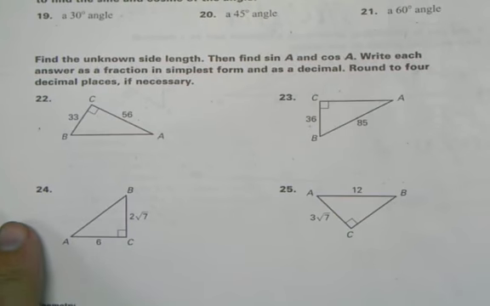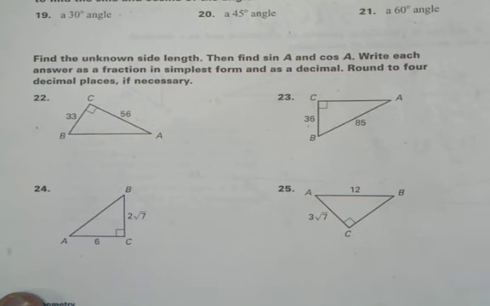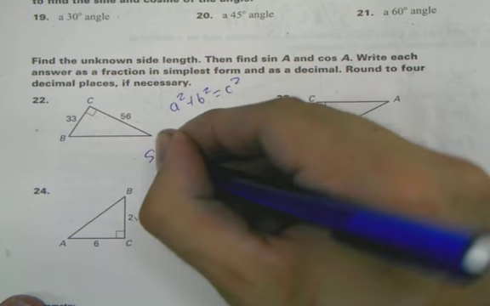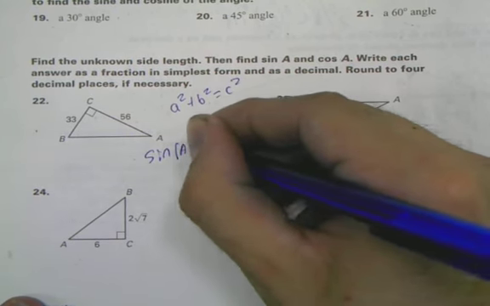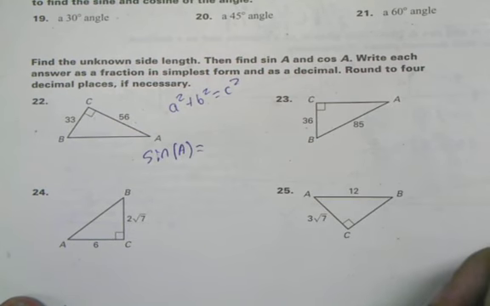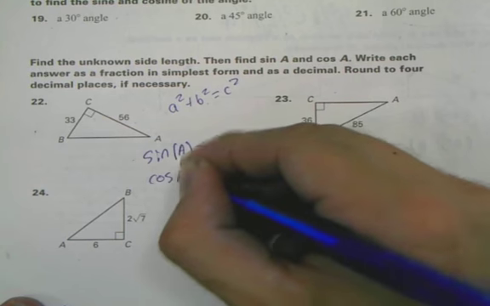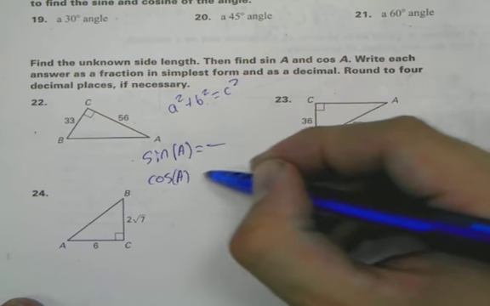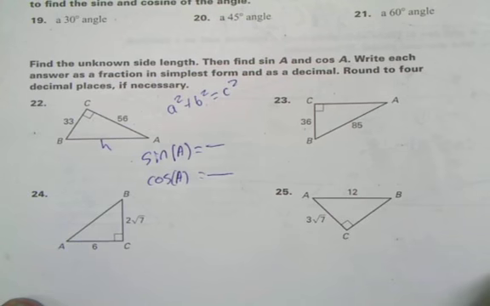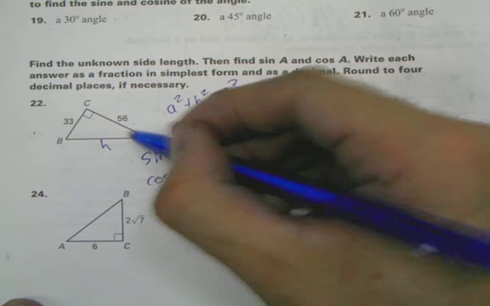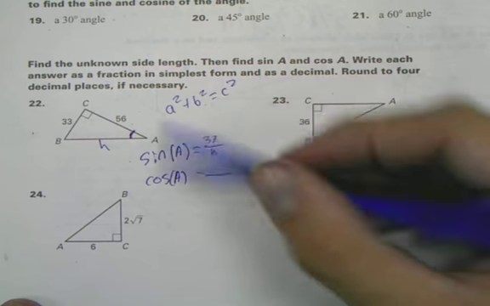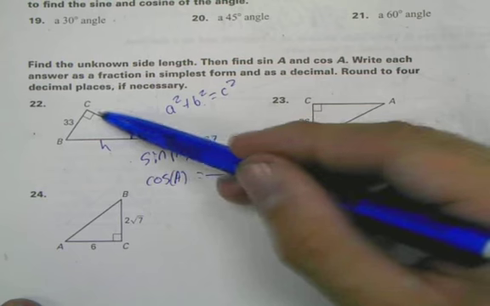If we look at some other problems, we can find the unknown length, and then we can find sine of A and cosine of A. So you're going to use the Pythagorean theorem, A squared plus B squared equals C squared, and then you can find sine of A, or cosine of A, which is going to equal something over the H. And we don't know what the H is until we use the Pythagorean theorem. If we're talking about this angle A, sine is opposite 33 over H, and cosine is 56 over H because it's adjacent.